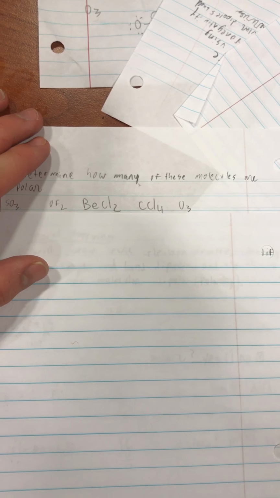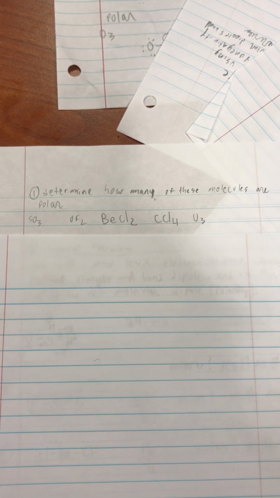Hey guys, so today we're going to do a chemistry question. So what's the first step in any chemistry question? Read the question. So, determine how many of these molecules are polar.